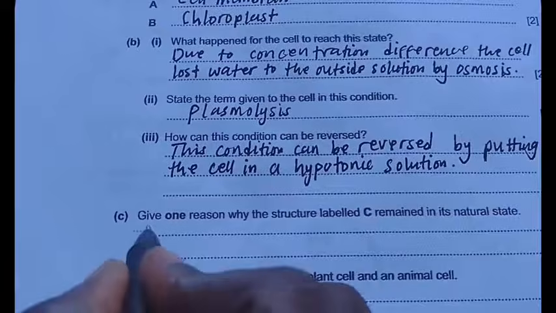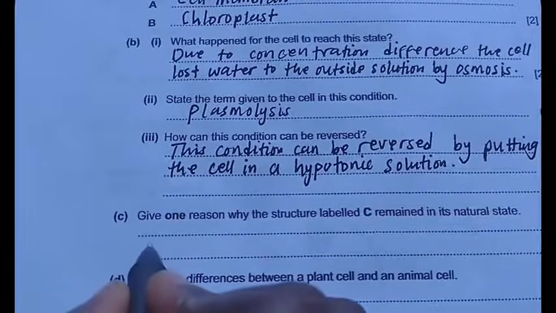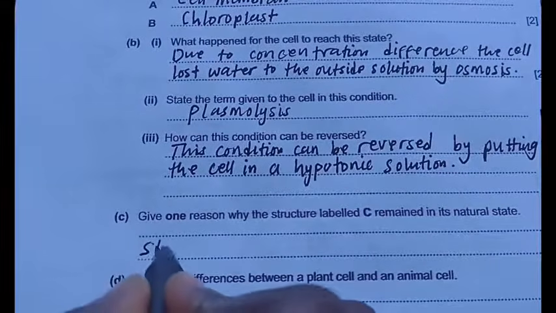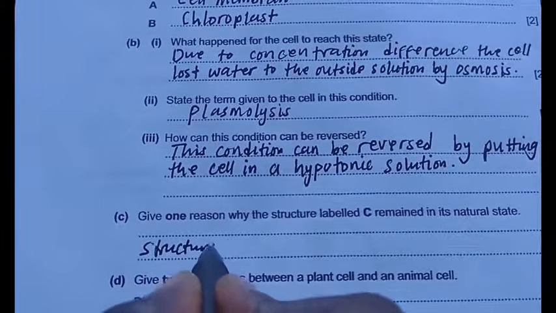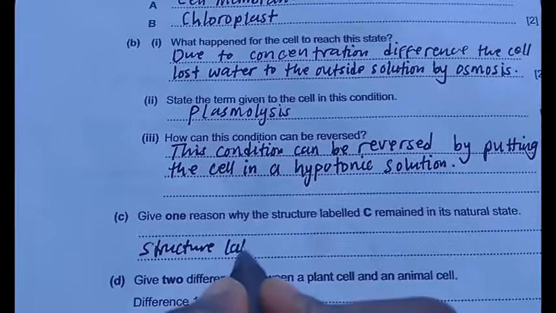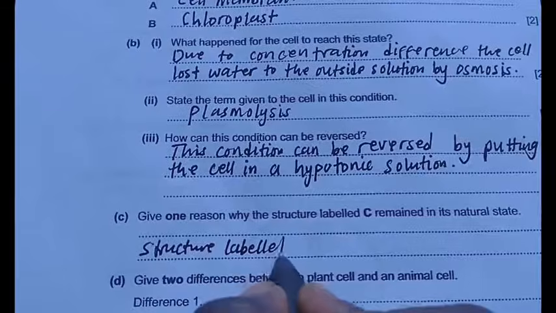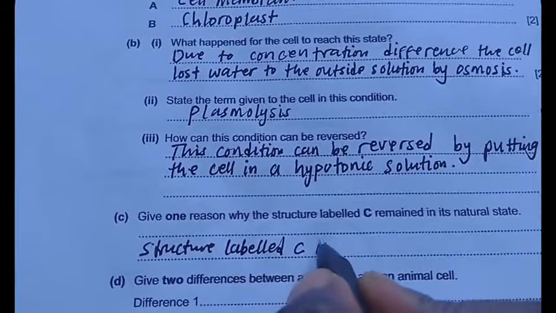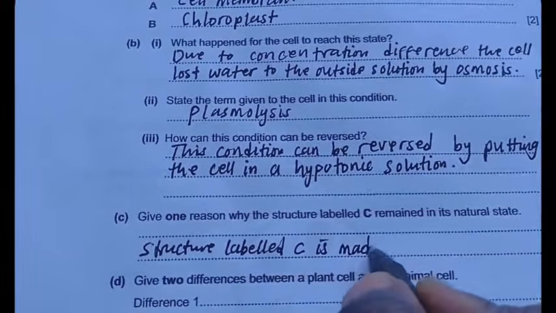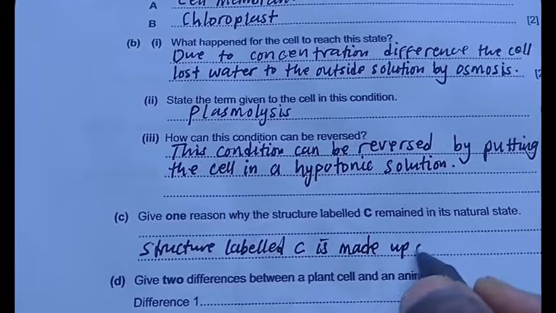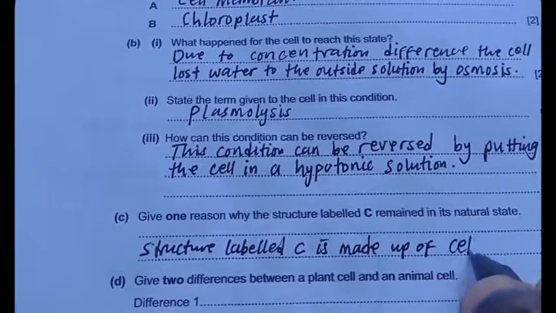So I have said, structure labeled C is made up of cellulose.